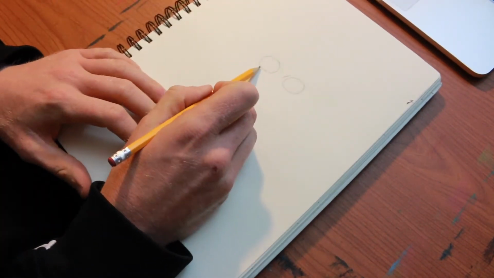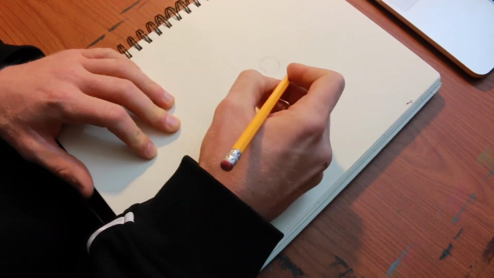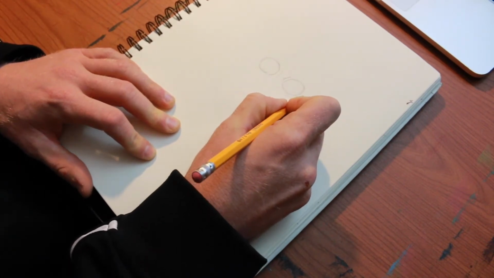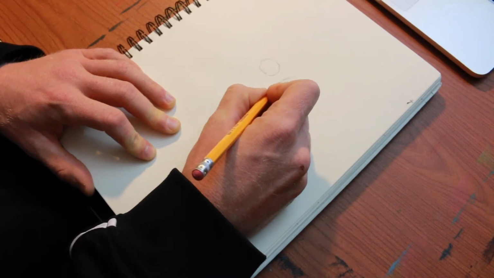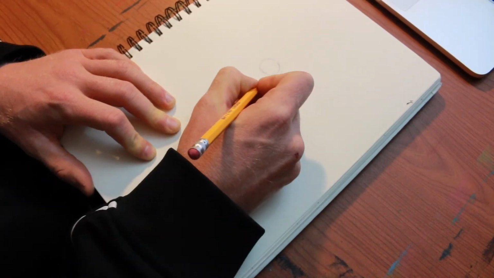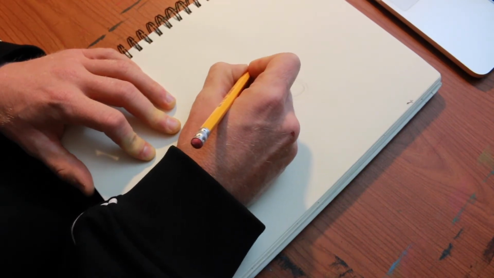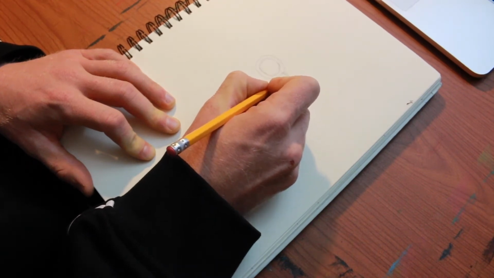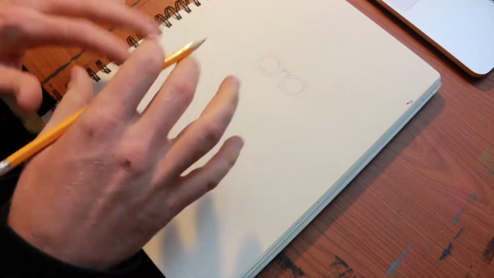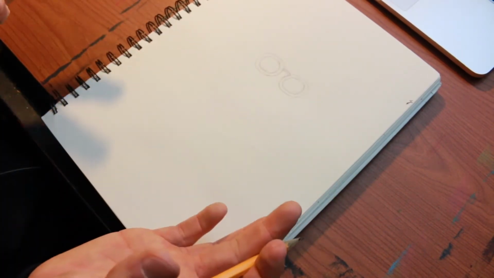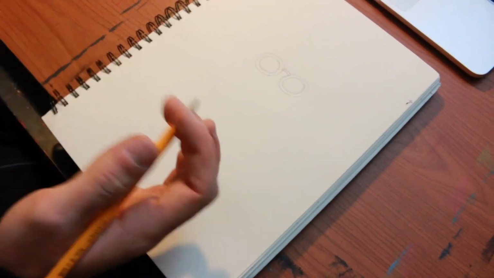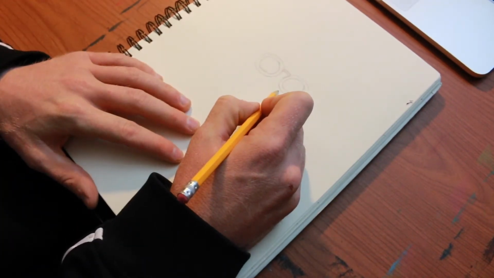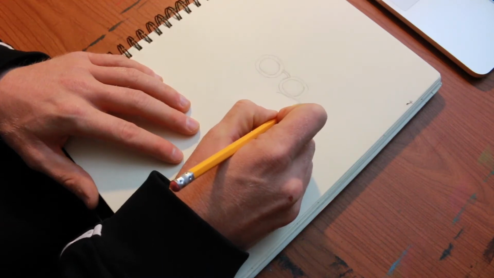So right now I'm trying to create a nice even line for these eyeglasses. Got a little bridge right here, not too big. I'll worry about erasing that later. Another thing to remember is it's very important to be drawing light. Remember to be drawing light, because when you go to erase things, you want it to be nice and easy. And when you go to add color, you do not want to see that pencil underneath the color.